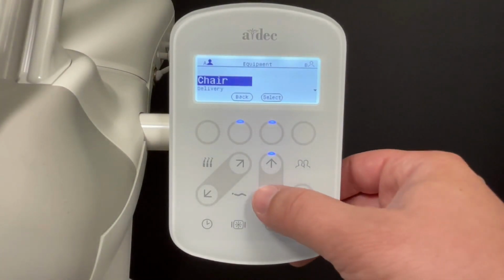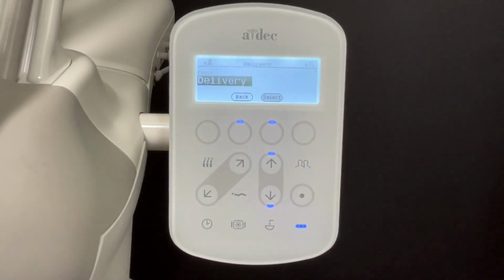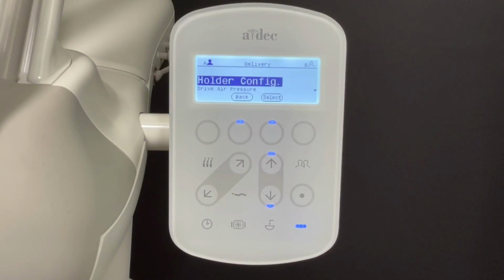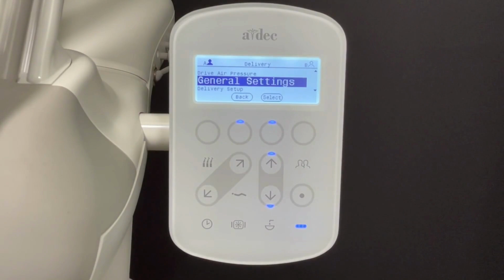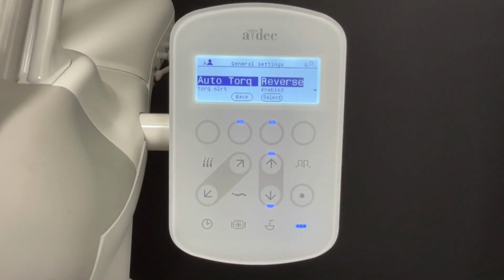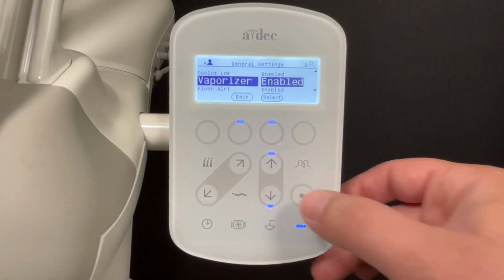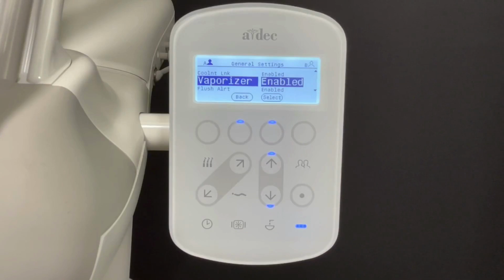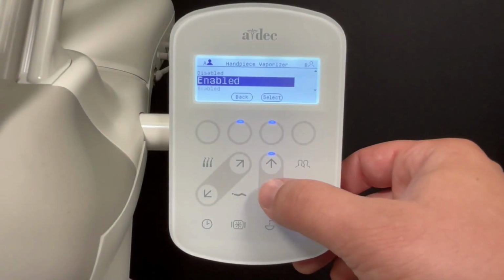Then to Delivery. Next, scroll down to General Settings. Then to Vaporizer. Use the up and down arrows to cycle through the options.